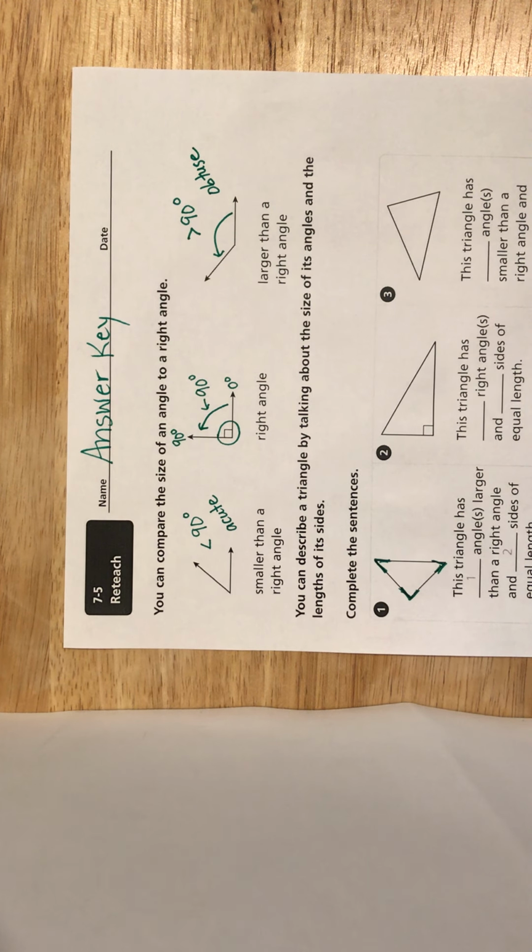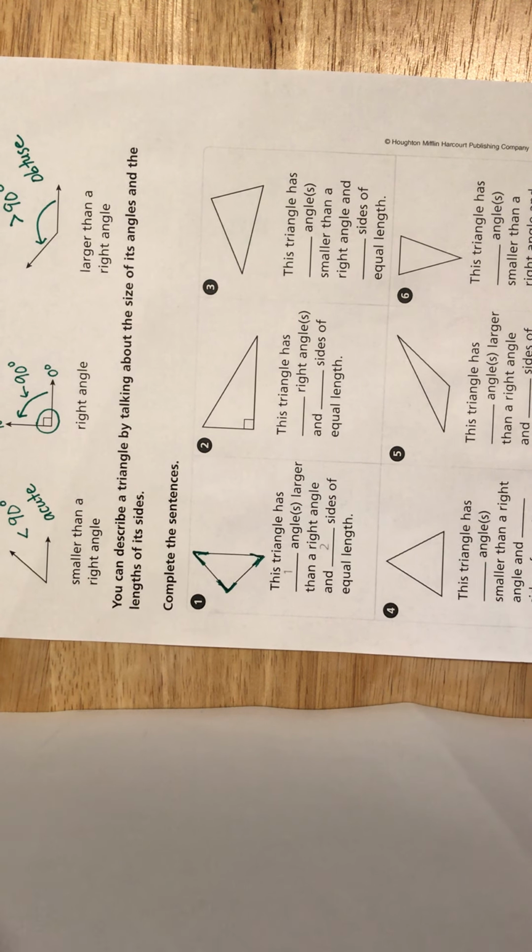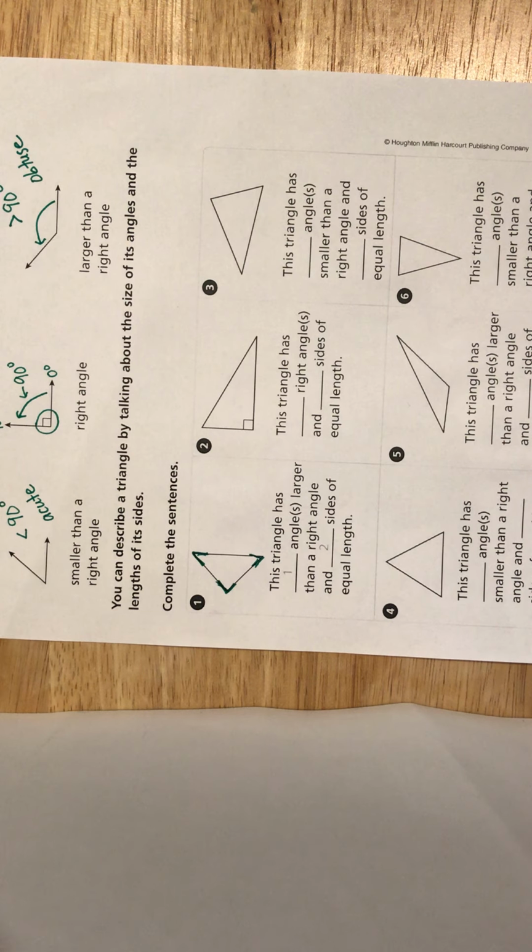All right, so at the bottom we've got some different triangles, and what they want us to do is look at the angles and see if they are a right angle, smaller than a right angle, or larger, and tell how many of them there are. And then to look at the sides and see if we can tell if any of them are equal in length, and if there are, how many there are. Okay, now some of these might be kind of tricky.